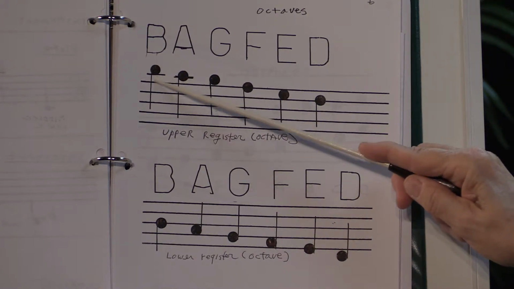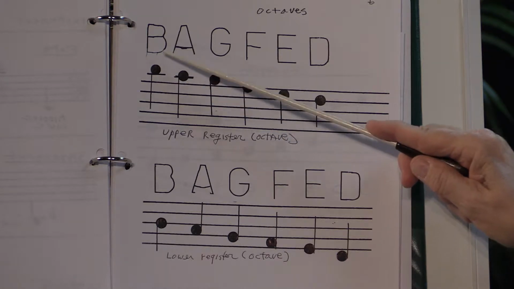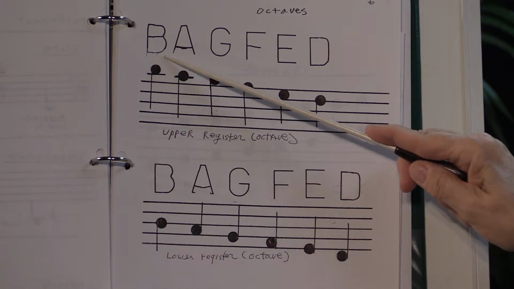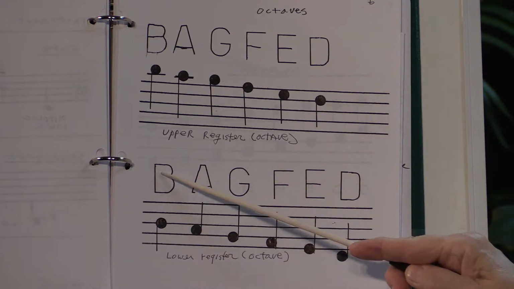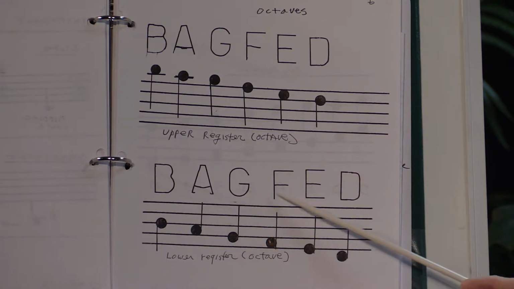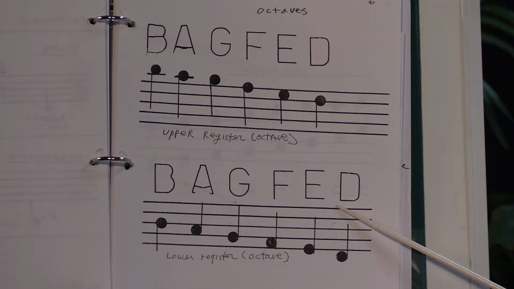A recorder can play that B, and it can play a C higher than that, but it is hard to get, so I wouldn't start students on it. B, A, G, F, E, D, bagfed. And I used to use that term, bagfed, whenever I was teaching students in a classroom situation, because it's easier to understand. B, A, G, F, E, D.